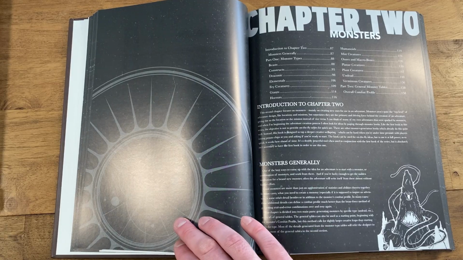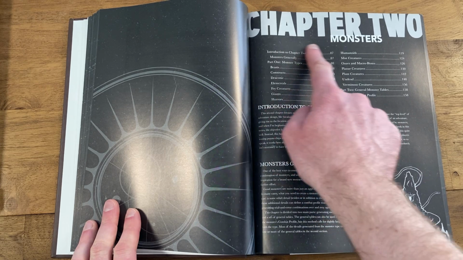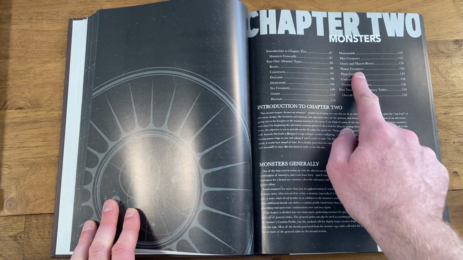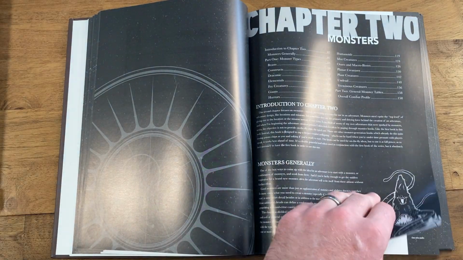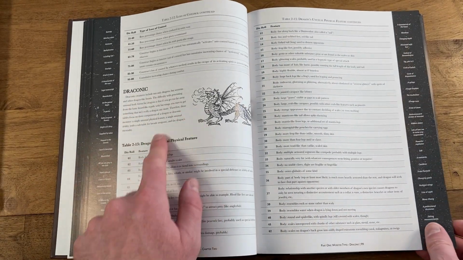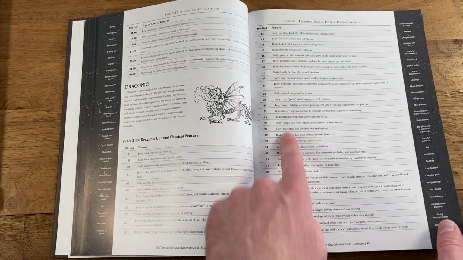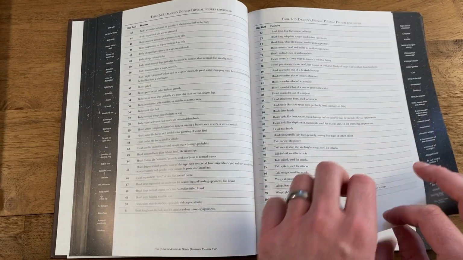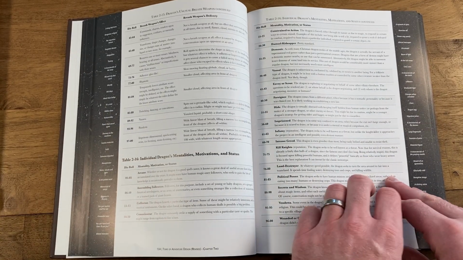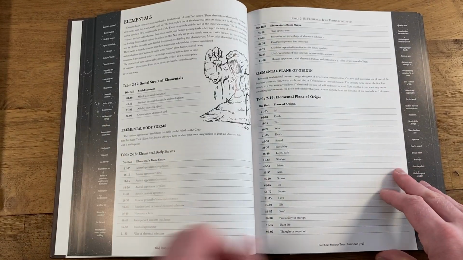The second chapter is all about monsters. This chapter helps you create your own unique monsters. The monster tables are largely delineated by creature types. So you have a humanoid chapter, a draconic chapter, a fey chapter, giants. You get the idea. The tables for each type help you create fun and fresh ideas on these monsters that still kind of follow their classical archetypes.